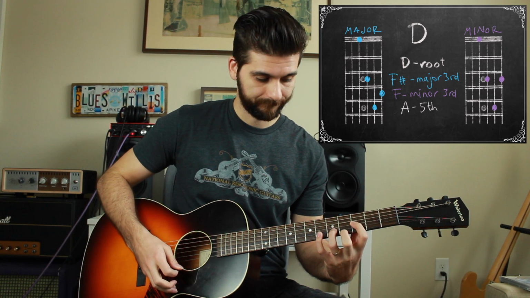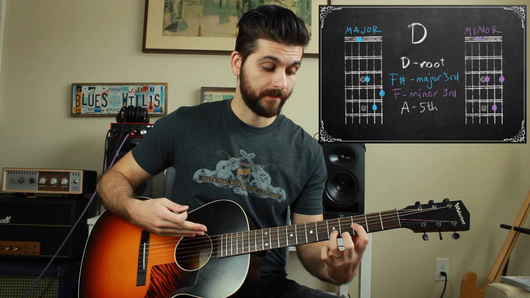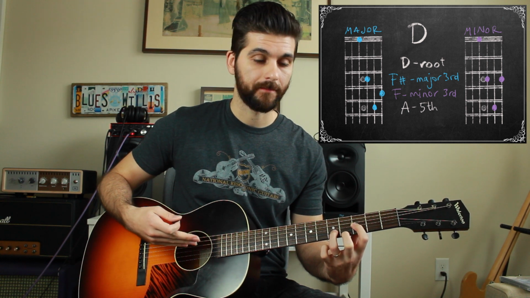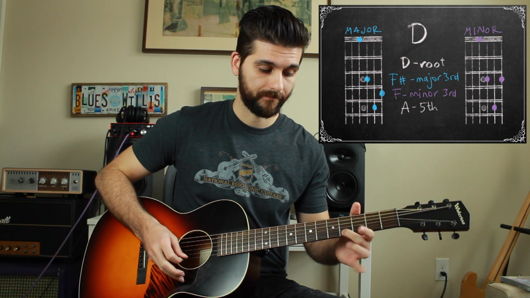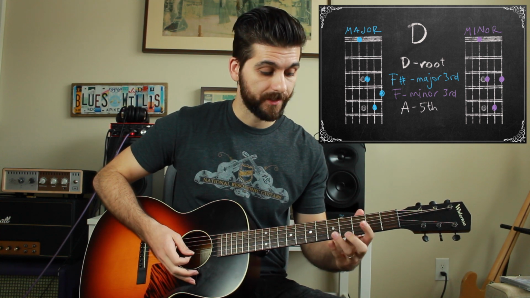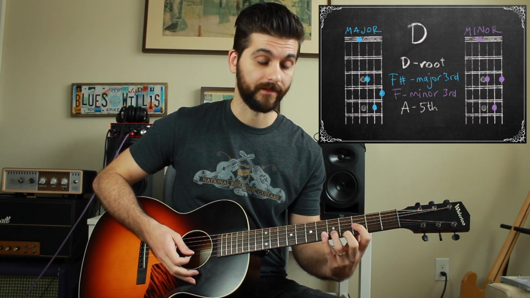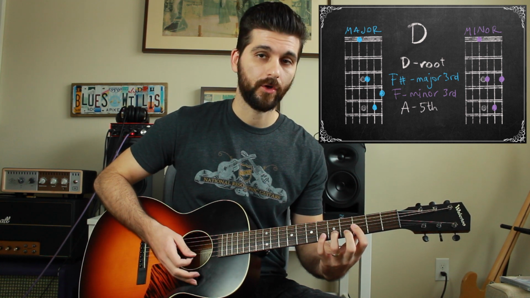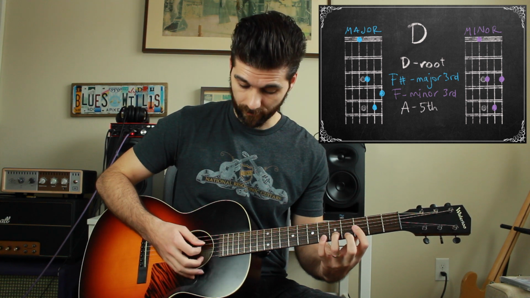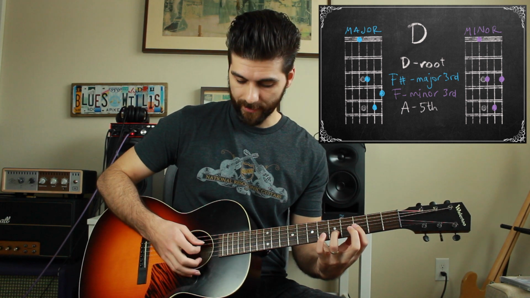The last chord is once again D. This is the D major shape in open D, and the third of this shape is an F sharp note, which is the 4th fret on the 1st string. So we lower that to an F, 3rd fret of the 1st string to get the minor shape.